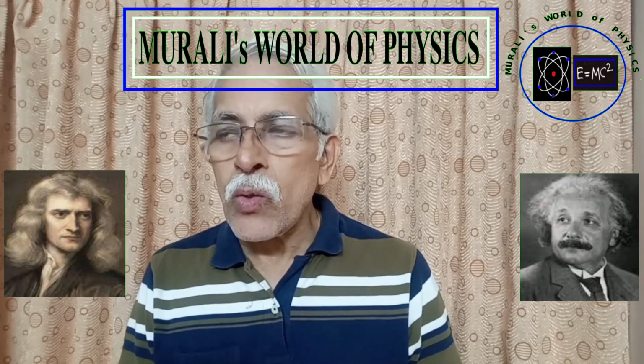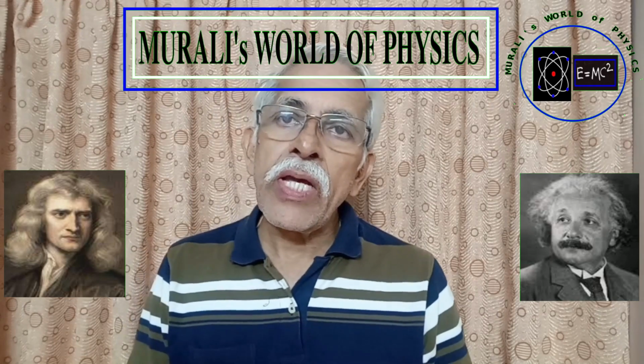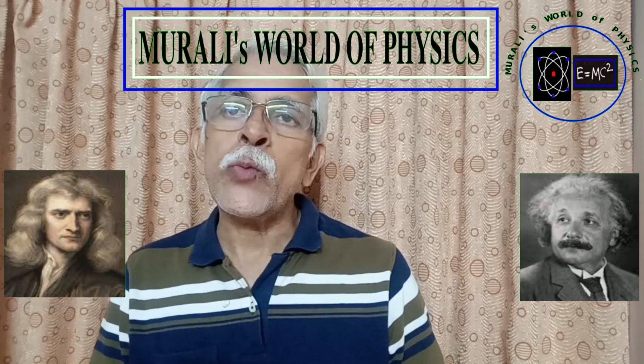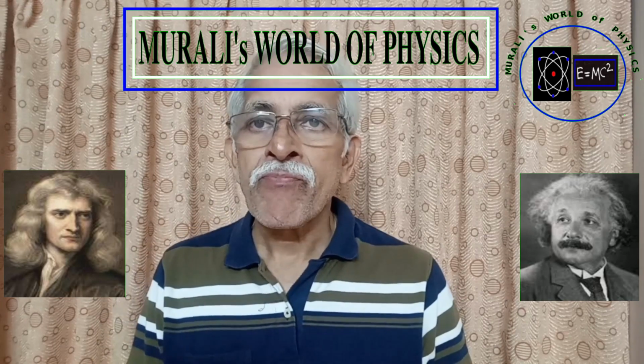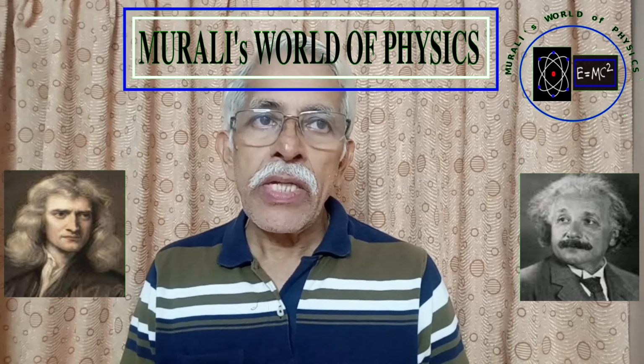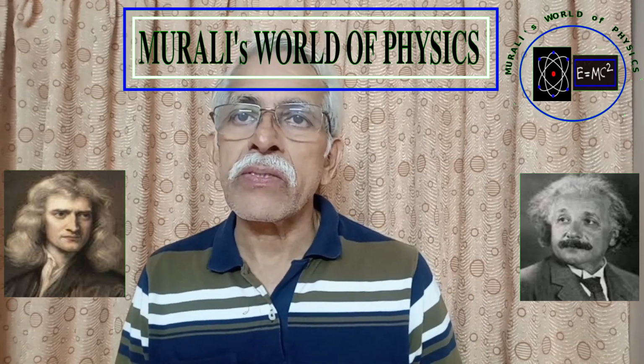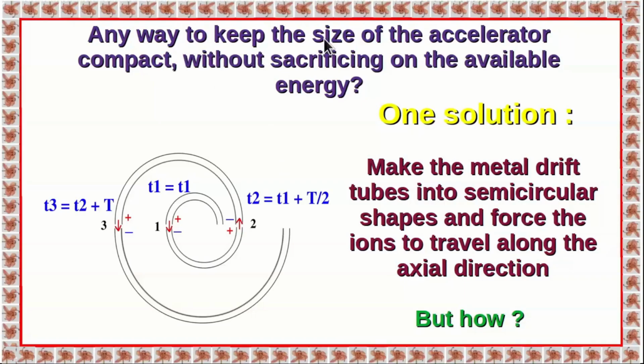In the previous video, we saw that in a linear accelerator, as the ion energy increases, the drift tubes become longer and longer. Therefore, when we go to high energies, the linear accelerator becomes quite unwieldy in length. Is there any way to keep the size of the accelerator compact without sacrificing on the available energy?